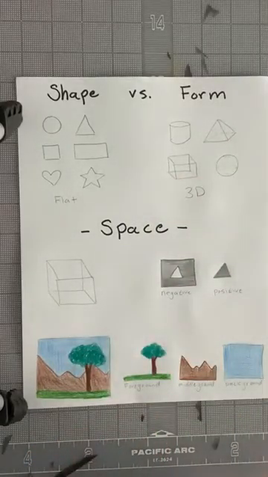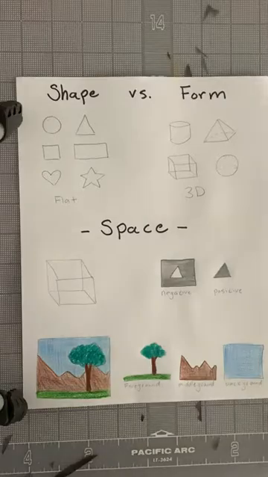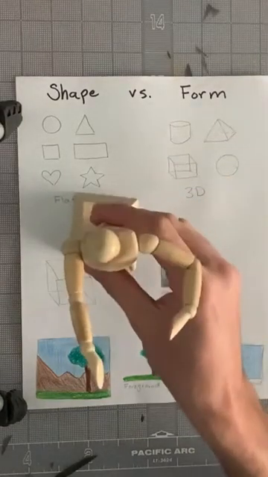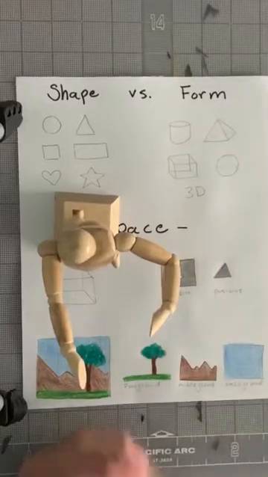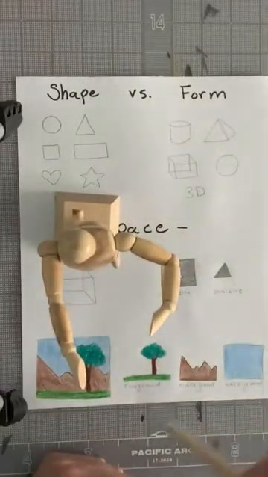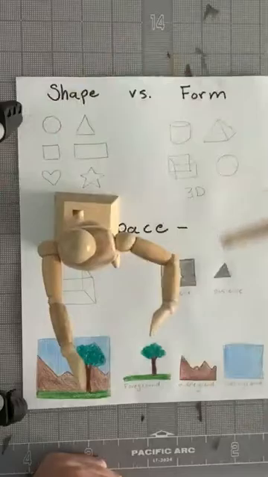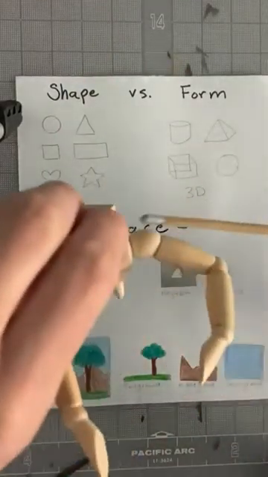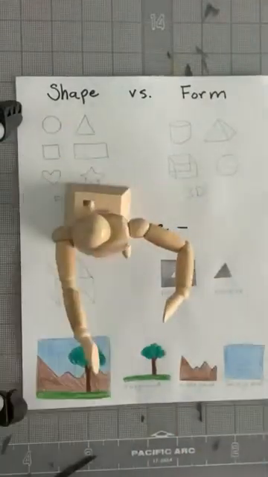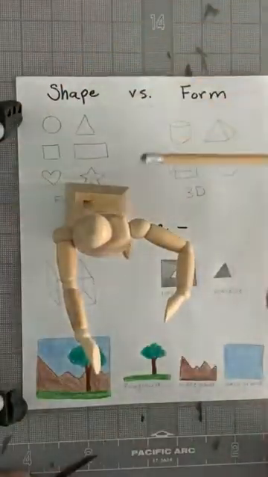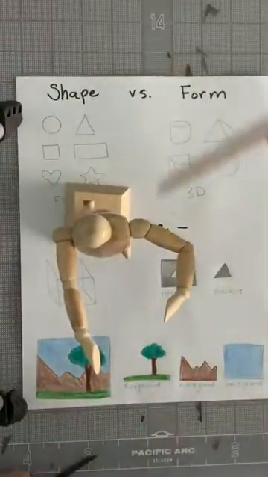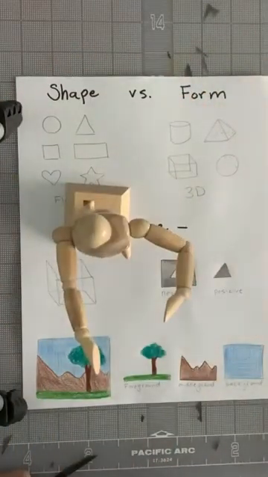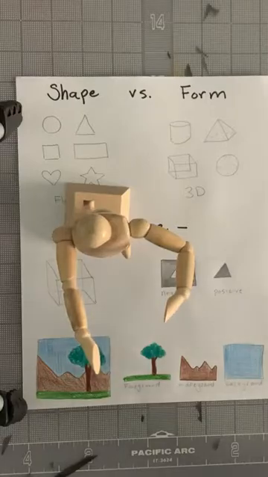Now, space can be broken down into three parts. So the first part is how it interacts with a form. So when I have my pencil, I can move it around the form. I can go in between his arms. I could even lift up the guy and put it underneath him, all right? All of this area, all of this empty space around my form is what we call space, all right?